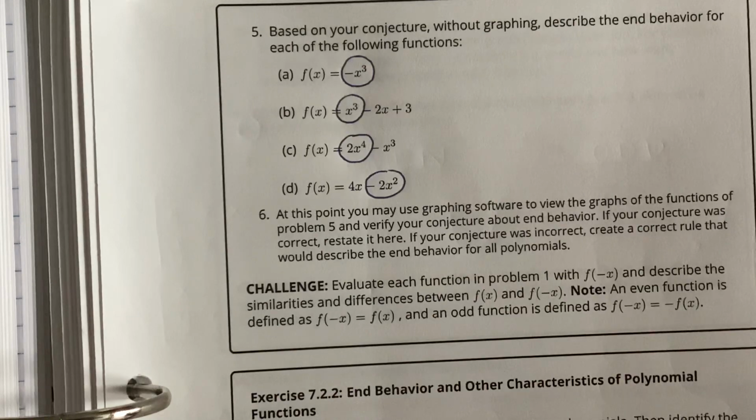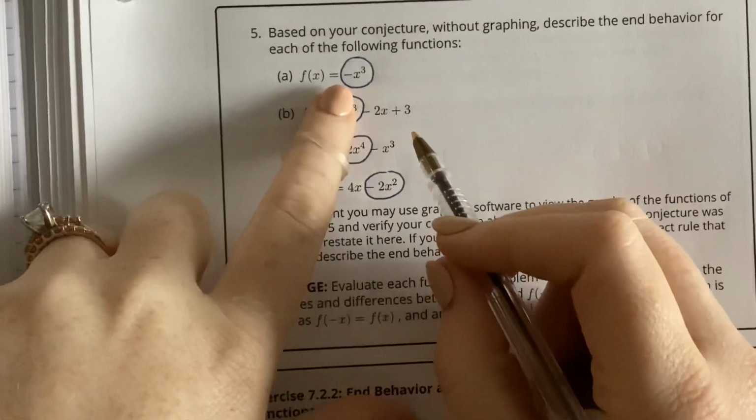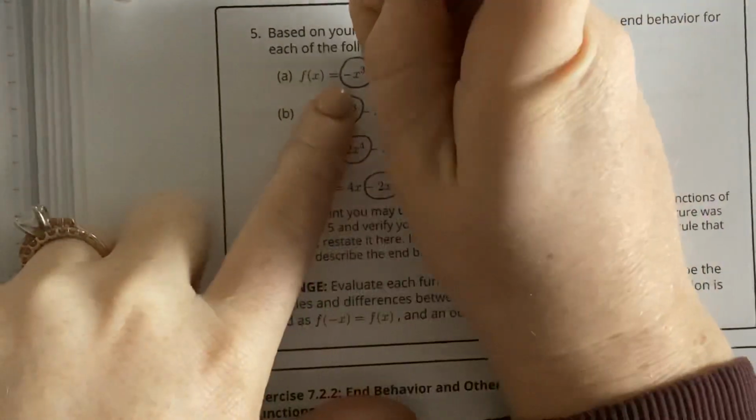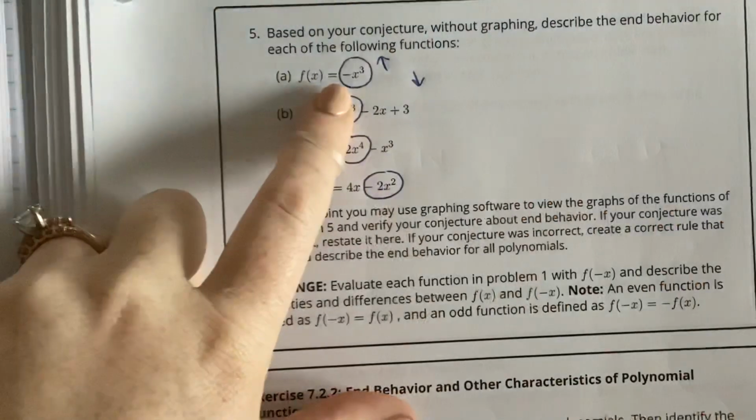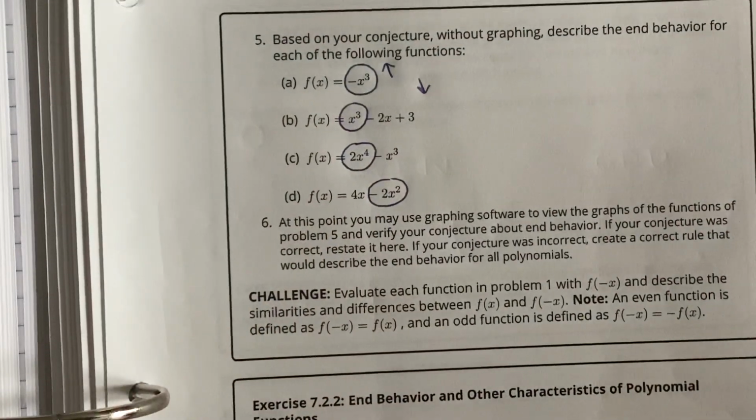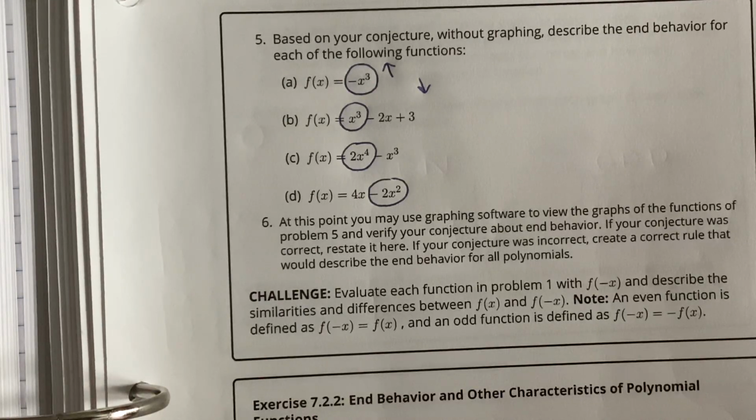Now, using that idea and using the chart that we just made, you're going to think, okay, this is negative and this is odd. Negative and odd is going to look like this on this side and this on that side. It's going to go up to the left. It's going to go down to the right. Then you can fill in what your end behavior is.